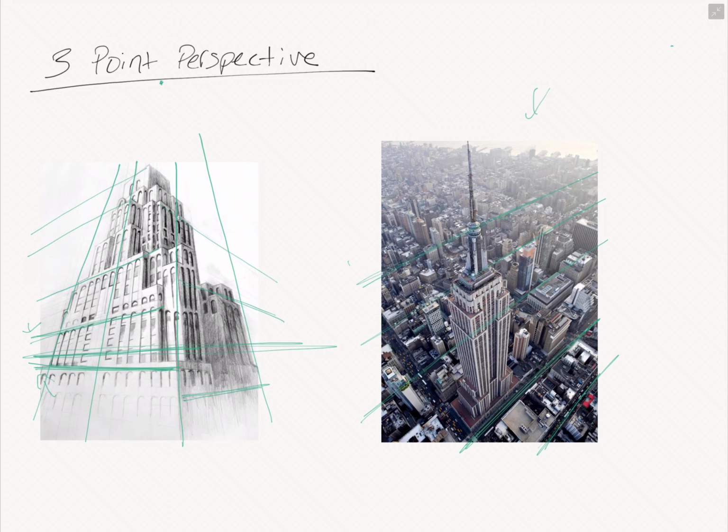So you can see all of the lines as they go out this way. If I drew these for a really, really long way, eventually they would meet at some point really far away to the right. And then the same is true if I start following some of the lines out this way.